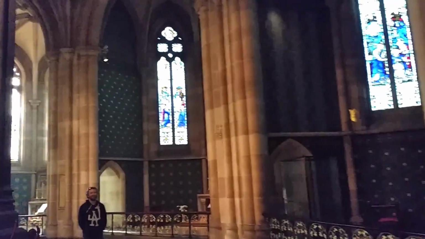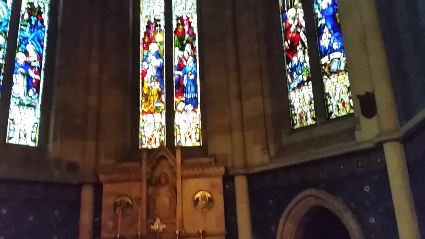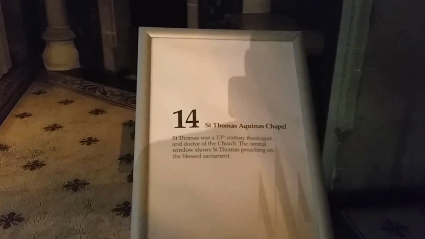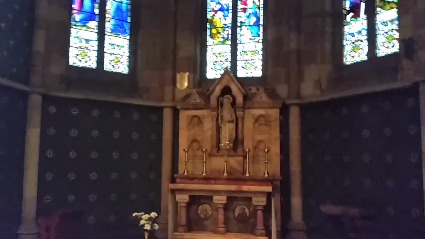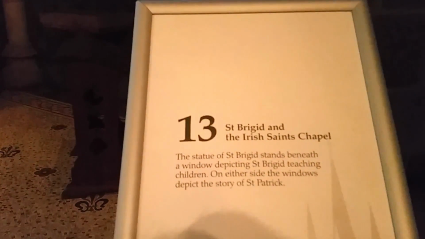And at the top of the cathedral, what we have here are individual alcoves. And so if we walk up closer, we will see them. And so these extend again even further out of the outer wall. And what they are are individual chapels. And so each alcove is actually an individual chapel. And I believe they are each dedicated to a different saint with these beautiful stained glass windows. So this is one that's dedicated to Saint Bridget and the Irish Saints Chapel.